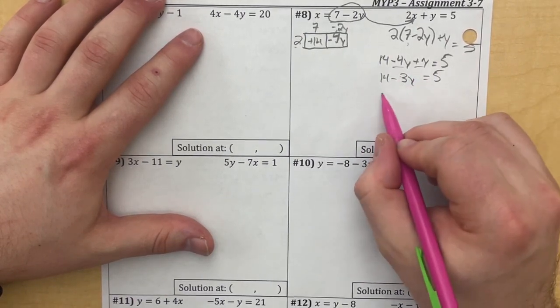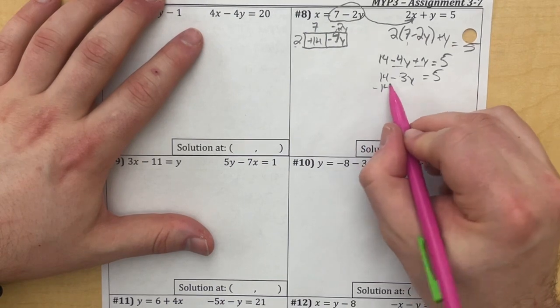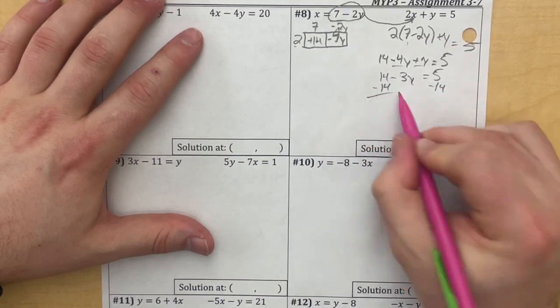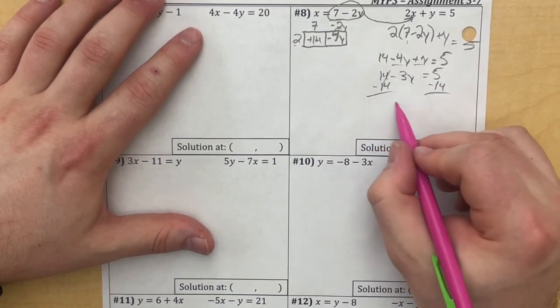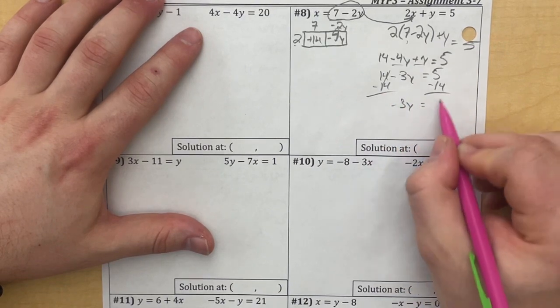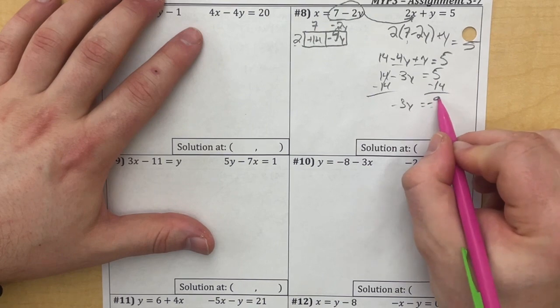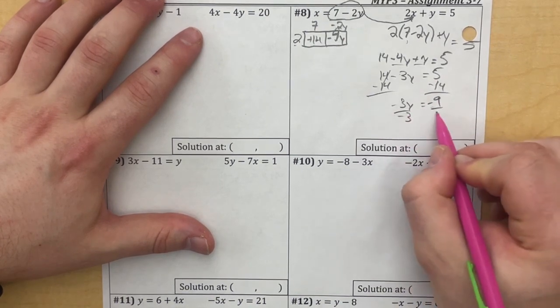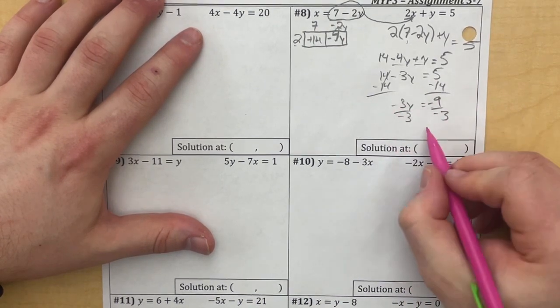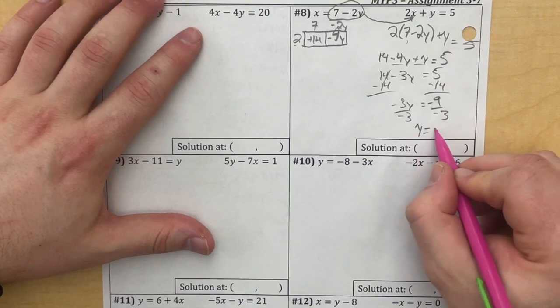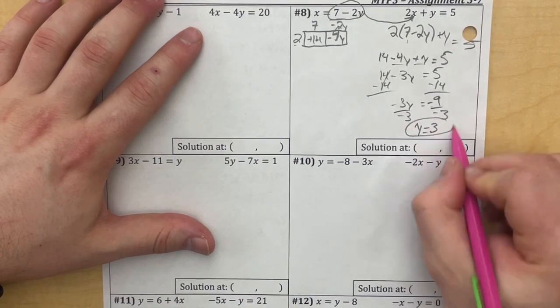Solve for y. So I have a two-step equation. Subtract 14 from both sides. Whatever you do to one side, you've got to do to the other. So I have -3y equals -9. Divide both sides by -3. Whatever is in the coefficient, that's what we divide by. So I have y equals +3.